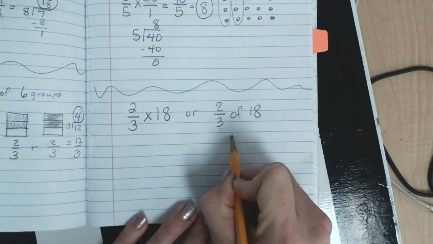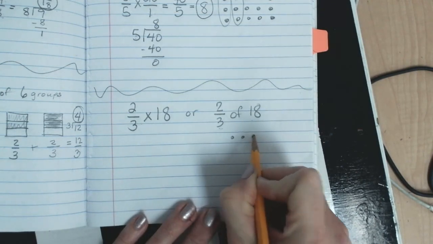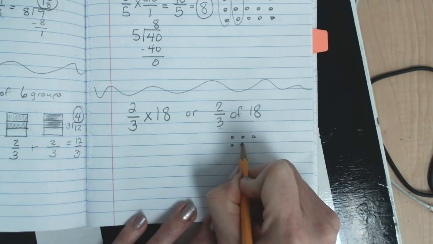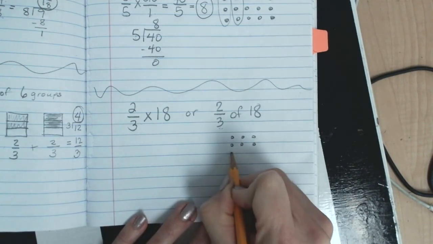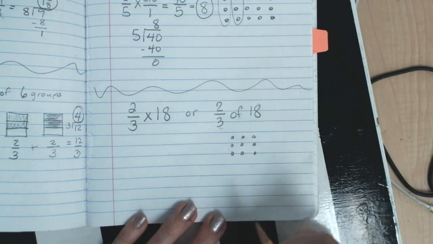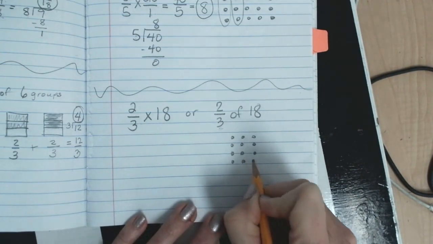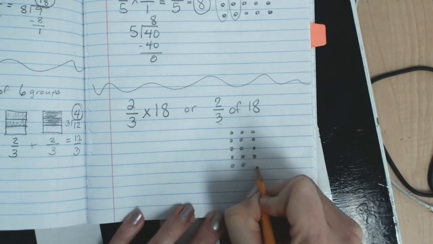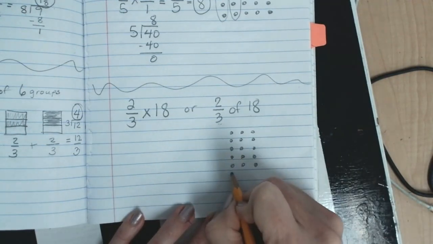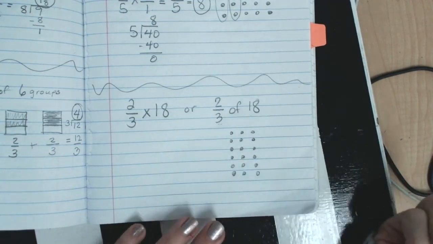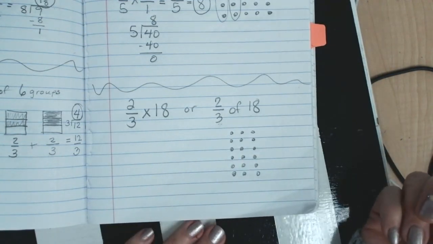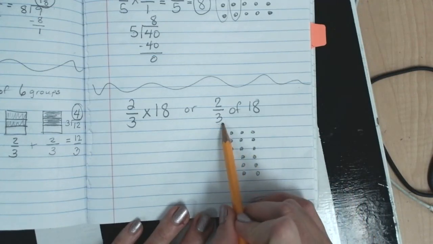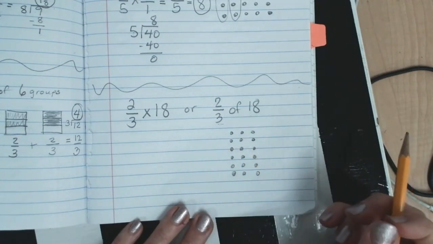So we're going to start here. We're going to do 1, 2, 3. That's only 3, so I have to keep going until I get to 18. Another group. I'm at 6. I need another group. I'm at 9. I need another group. I'm at 12. I need another group. I'm at 15. And I've got to keep going. Now I've reached 18. Okay, and I've arranged these 18 into equal groups with 3 in each group.